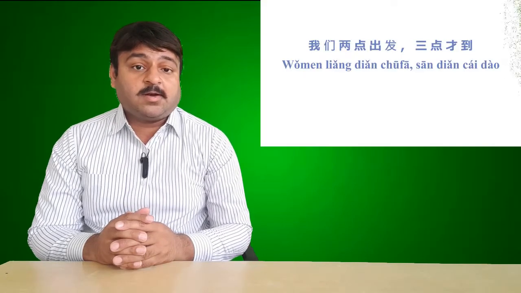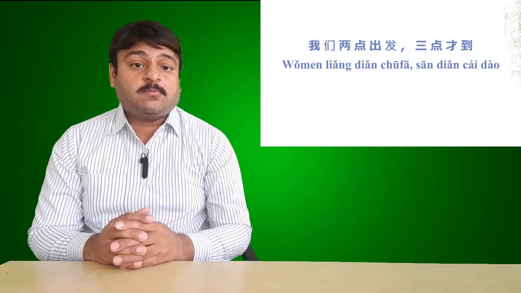But the usage of 才 in this sentence indicates that it took longer than usual to cover this distance. 我们2点出发, 3点才到. We started at 2 and only by 3 were we able to reach.